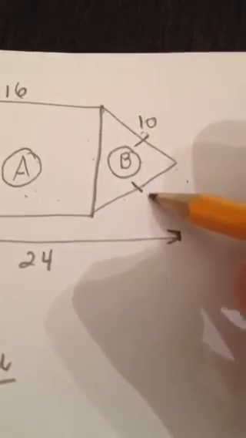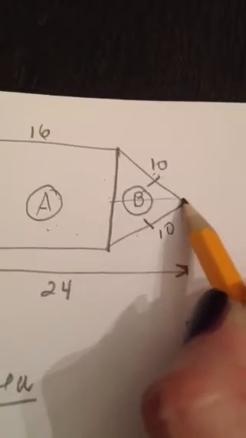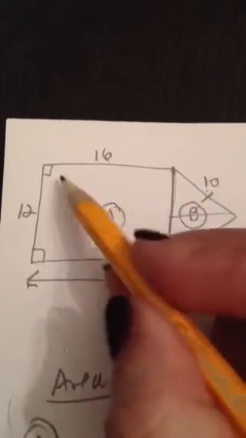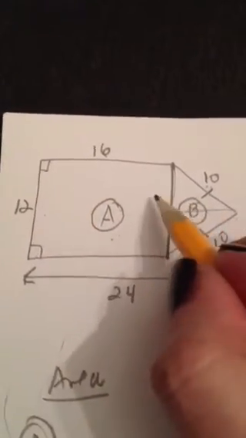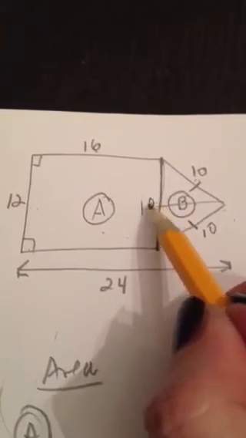Now, if you see this here, these are the three sides. So this is 10. If you have these little 2 marks here, that means that this is going to be a 10 as well. Now, I need to know the base. So this is going to be the base, and this one here is going to be the height. Now, the base, if you see, is the same length as this one here. So it's going to be 12.